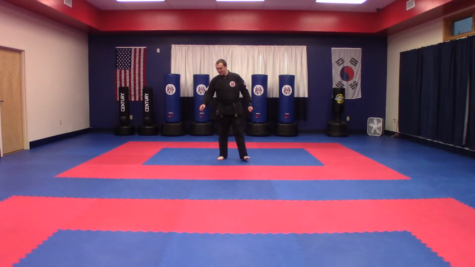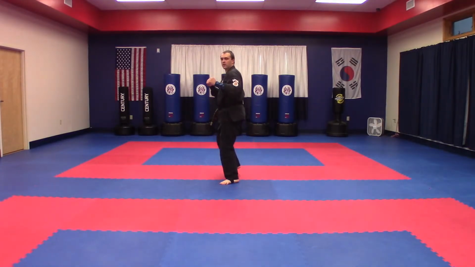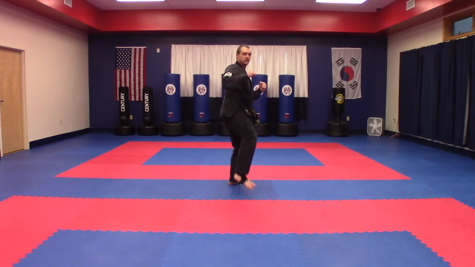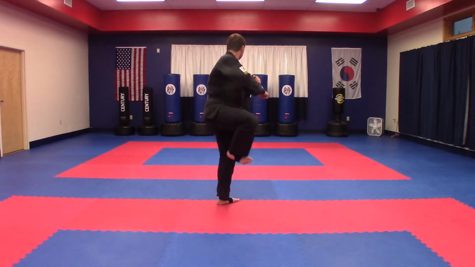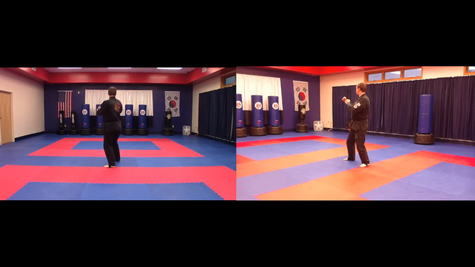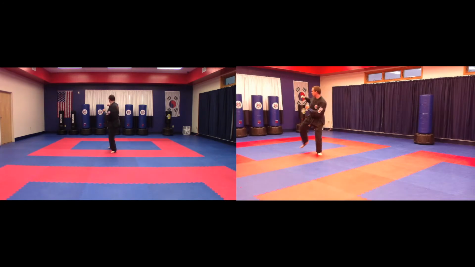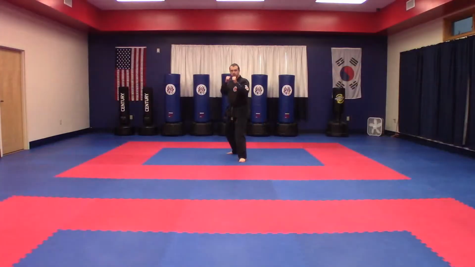All right. So let's try sequence number 3 again. Left side. So step out, left leg, fighting stance. Rear leg snap kick. Rear leg roundhouse kick. Rear leg side kick. Step behind side kick. Face the back. Rear leg snap kick. Rear leg roundhouse kick. Rear leg side kick. Step behind side kick. And step forward. Return.